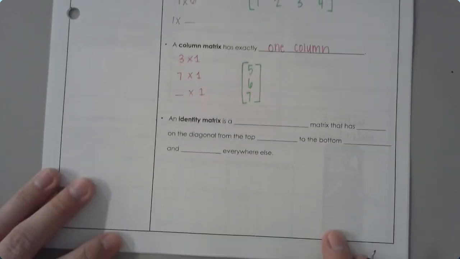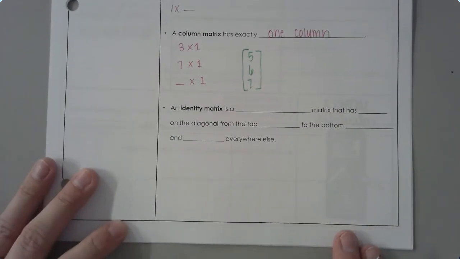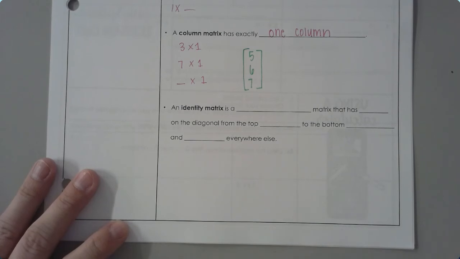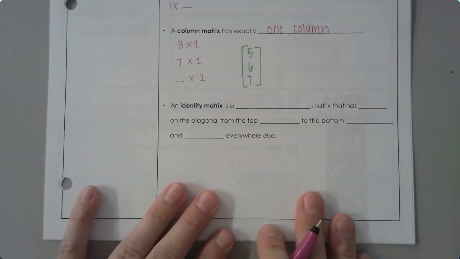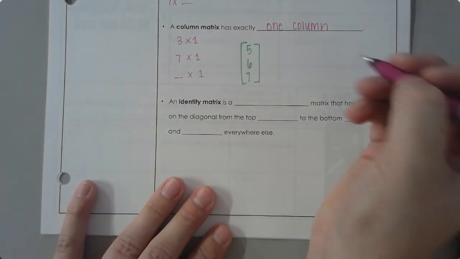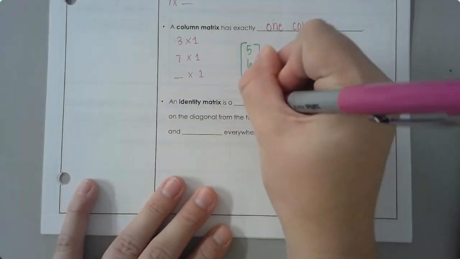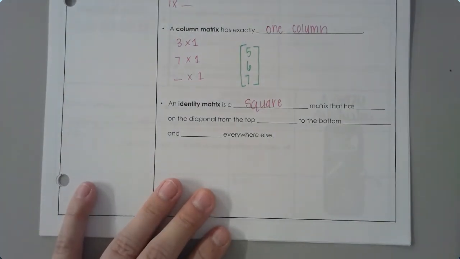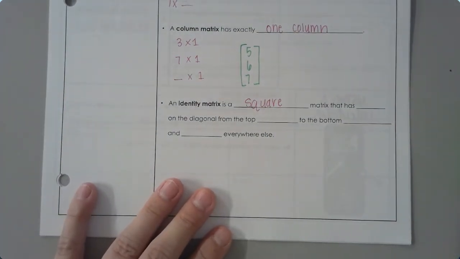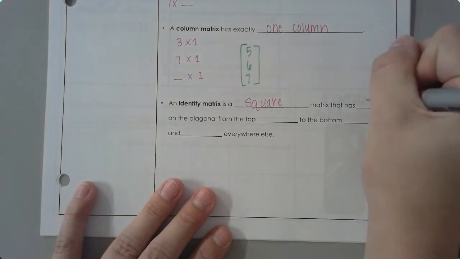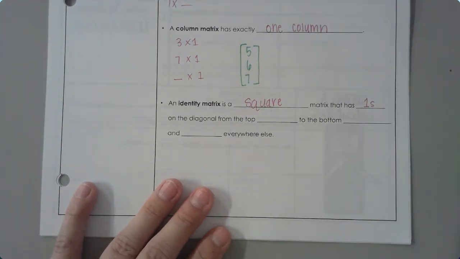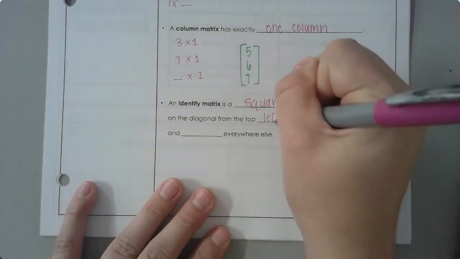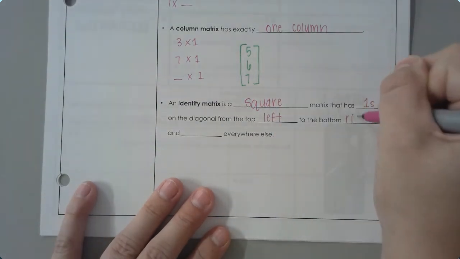Now the identity matrix is the one that comes into play a lot. It helps us with some stuff that we're going to do later on in the unit. So an identity matrix is a square matrix. So it has to be square. It has ones in the diagonal going from the top left to the bottom right.